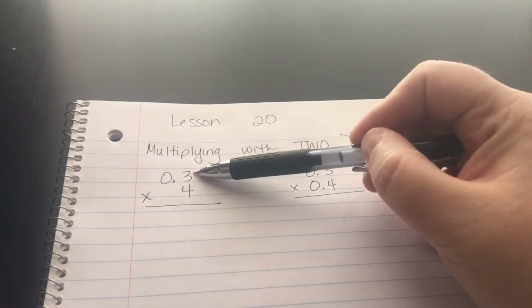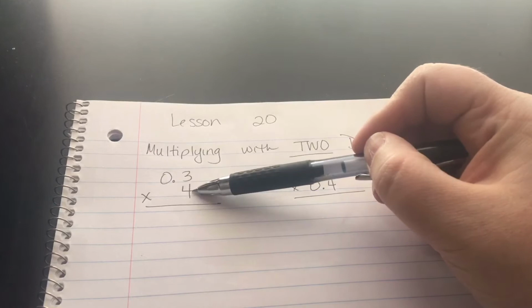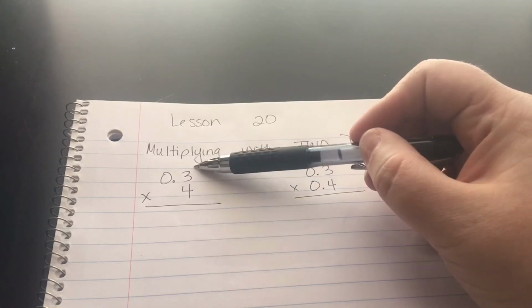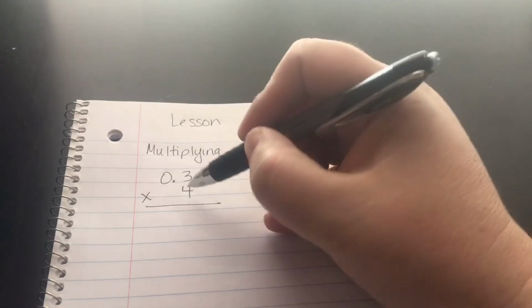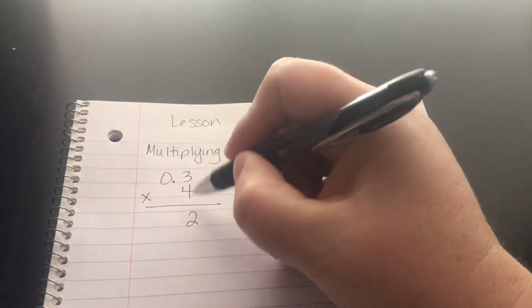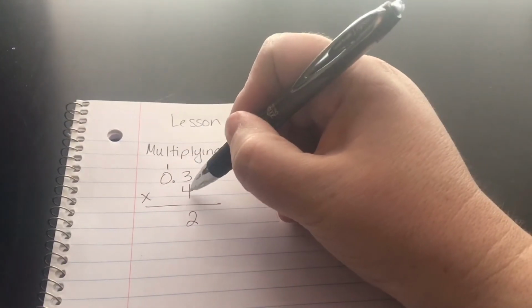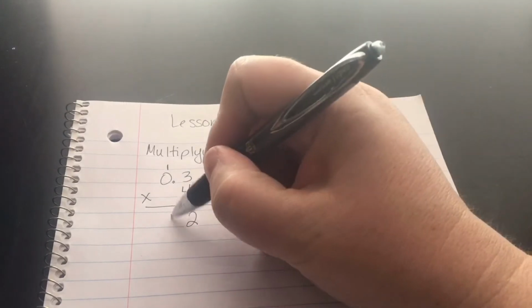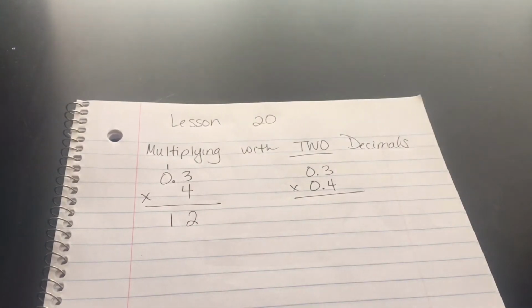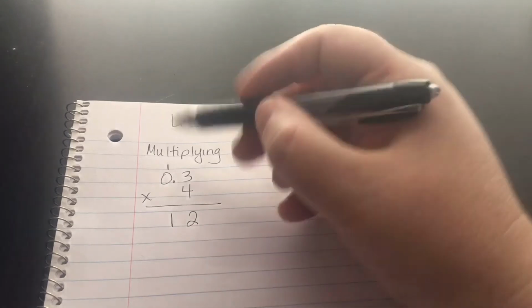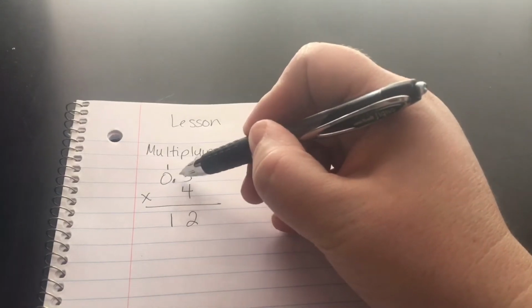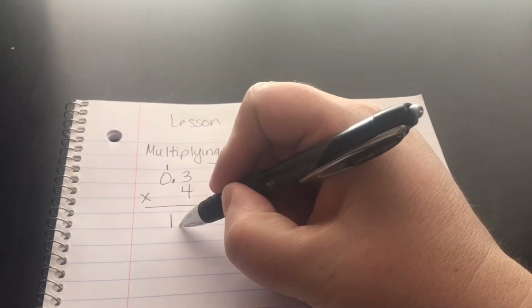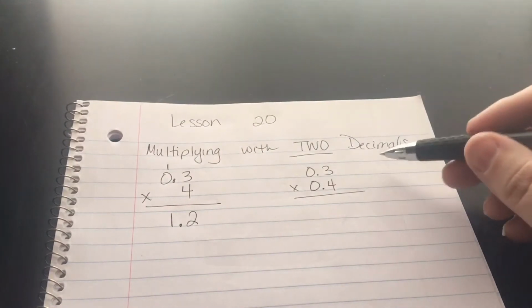So this is like taking 3 dimes and making 4 groups, and each group has 3 dimes. So here, 4 times 3 gives me 12. 4 times 0 is 0. Oops, I forgot to carry the 1. 4 times 0 is 0 plus the 1. So here's my 12, right? So this one I match because that's a rule. One decimal, you match.